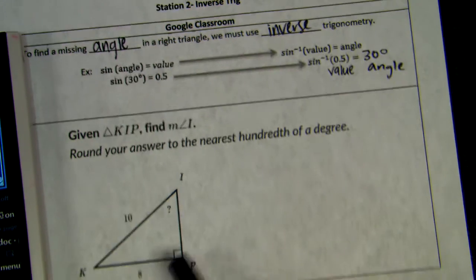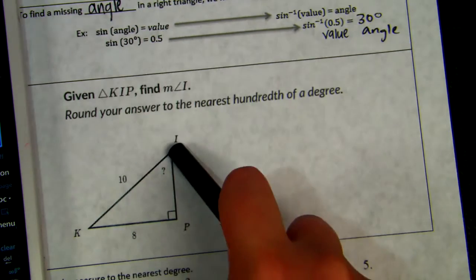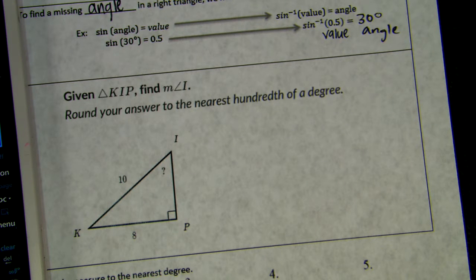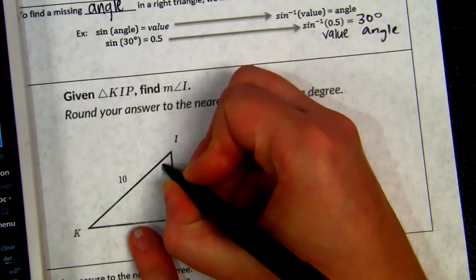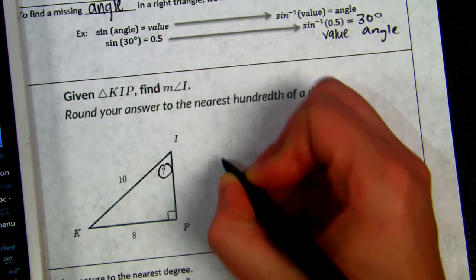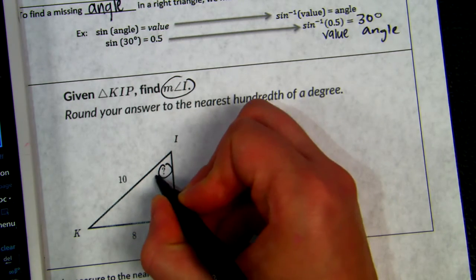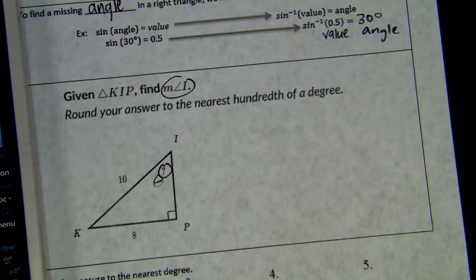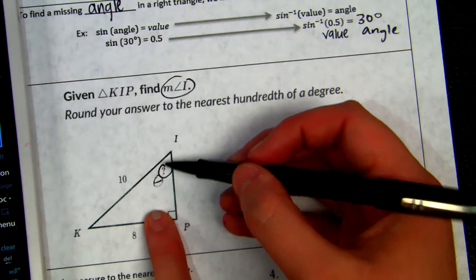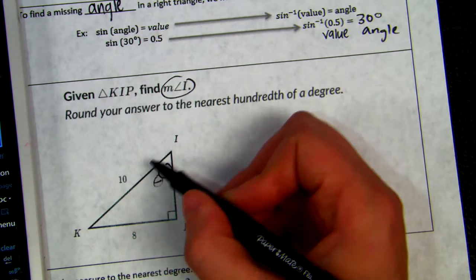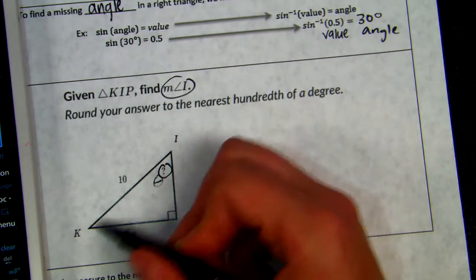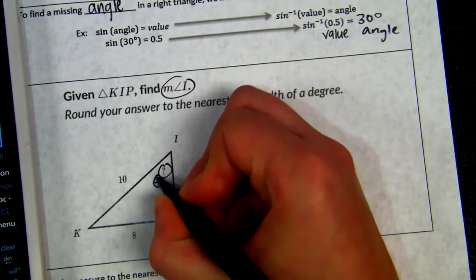So let's see how this looks in practice. I have this missing angle right here, question mark. I'm going to call that angle I, which is what they call it up top. Angle I, I'm going to rename that theta because that's what we've seen before. Here I'm trying to find what relationship this side and this side have to angle theta.